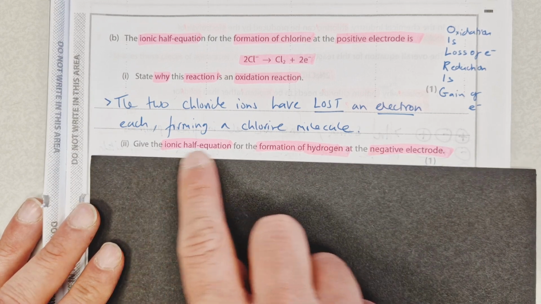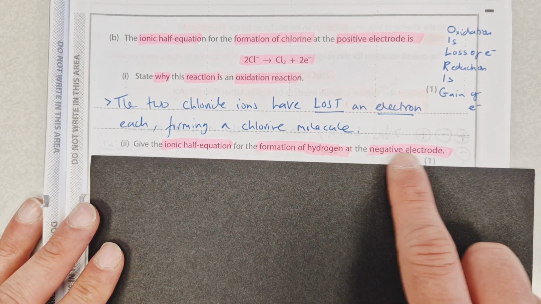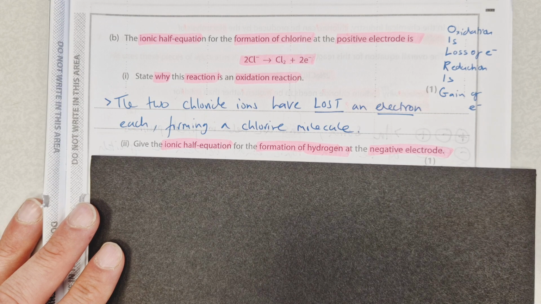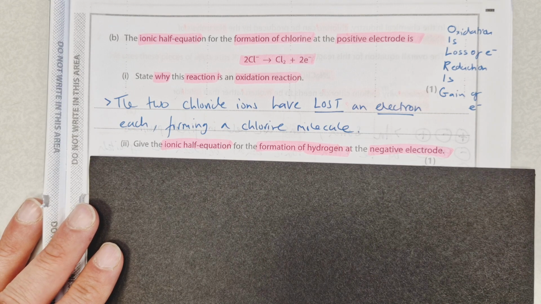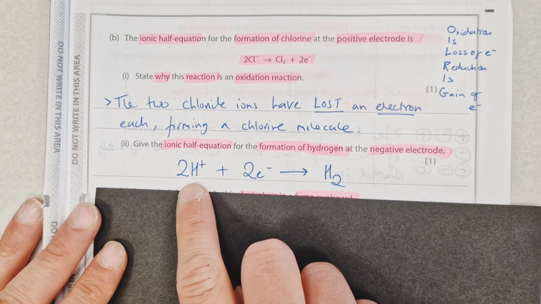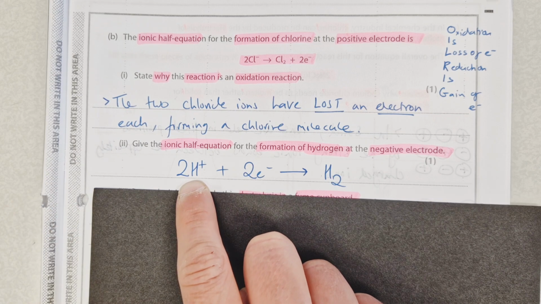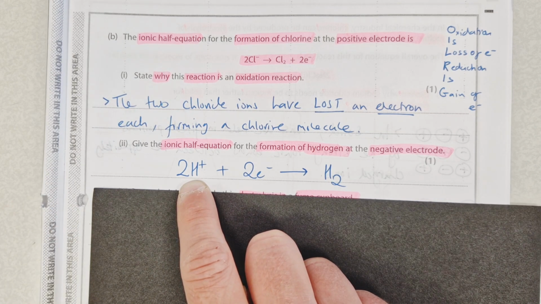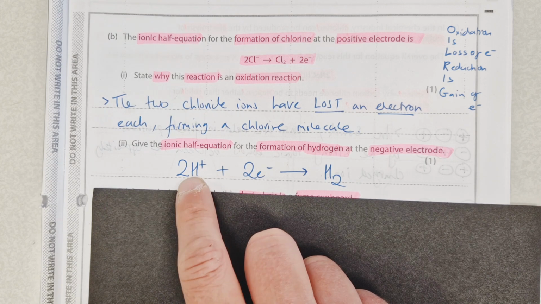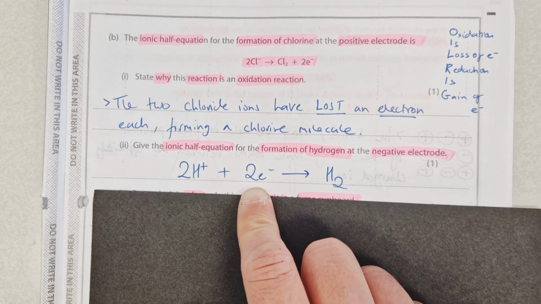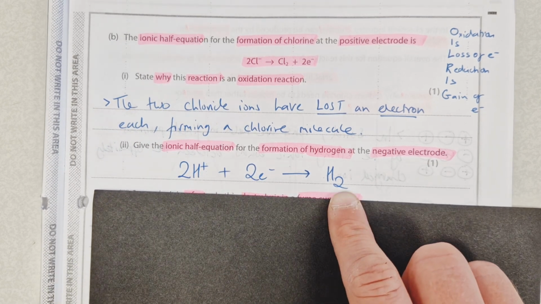Next, being asked to give an ionic half equation for the formation of hydrogen at the negative electrode. Okay, so we're forming hydrogen gas, which is H2 gas. So to do that, we need to have two hydrogen ions migrating towards the negative electrode, the cathode. Once they arrive at the electrode, they're going to pick up one negative electron each to remove that positive charge. So it's two positively charged hydrogen ions arriving at the cathode, collecting one electron each, two total, to form H2 or hydrogen gas.